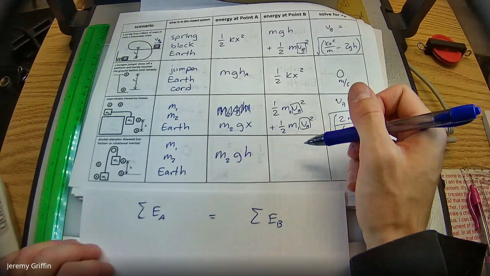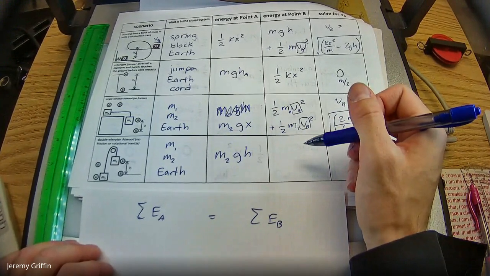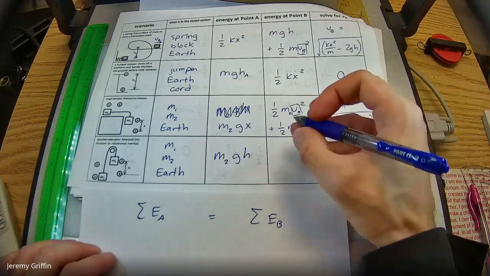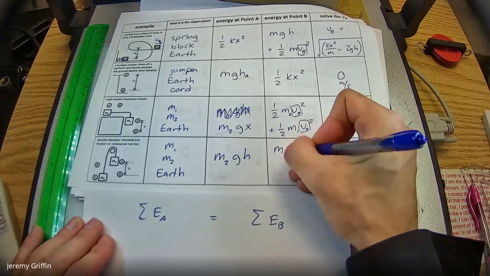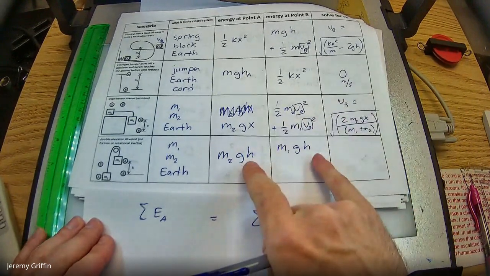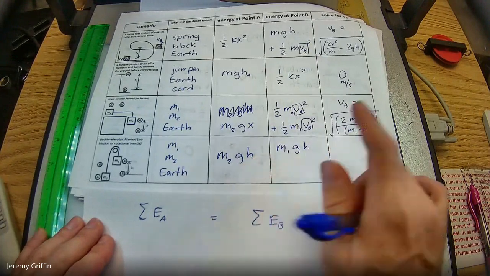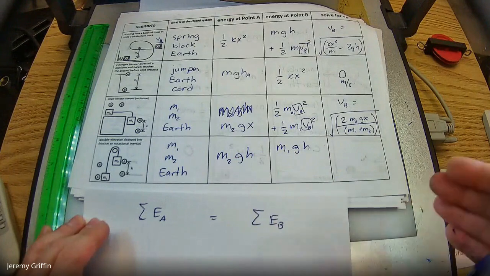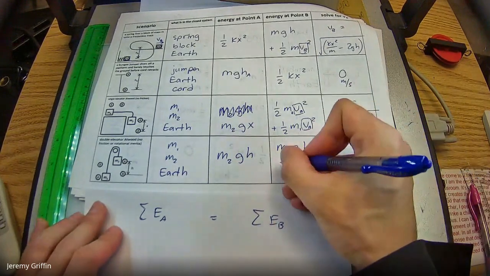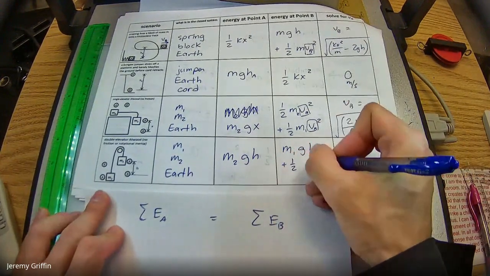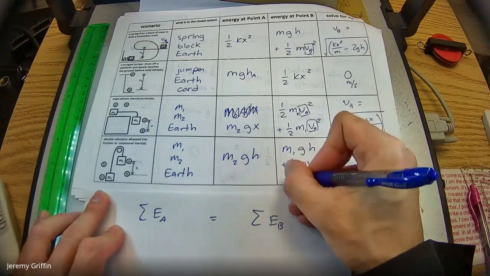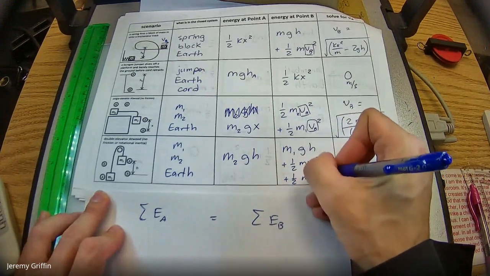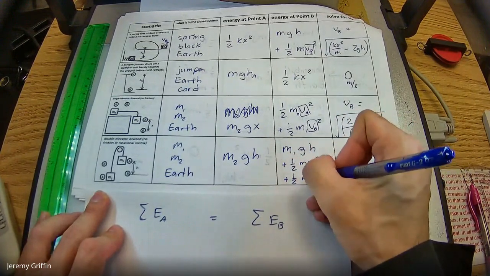How about M2 lifting M1? Did it lift M1? Yeah, M1gh. And it's the same h, isn't it? However far down block 2 went, block 1 went the same height. And didn't each block also acquire some speed? So should I say plus 1/2 mv squared plus 1/2 mv squared, except for block 1, block 2?